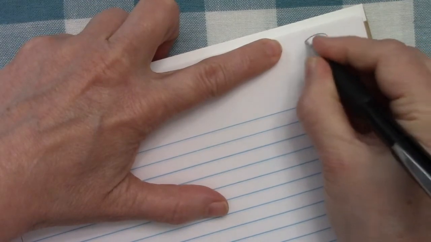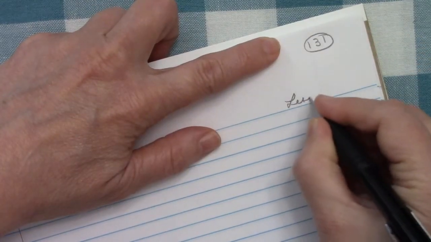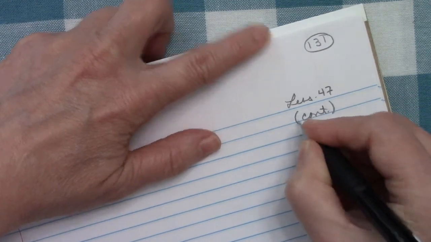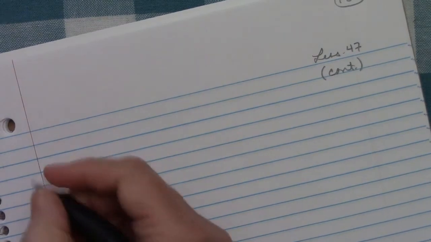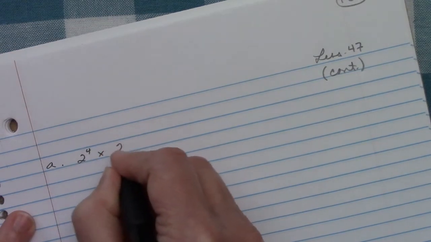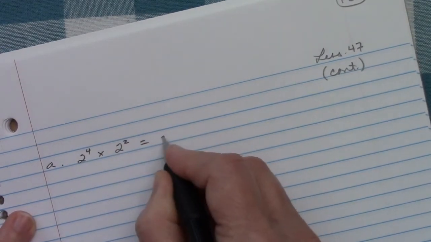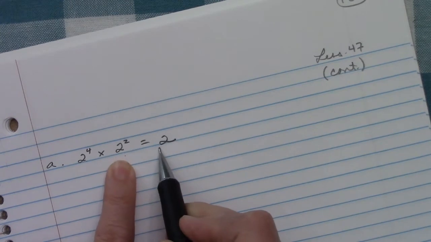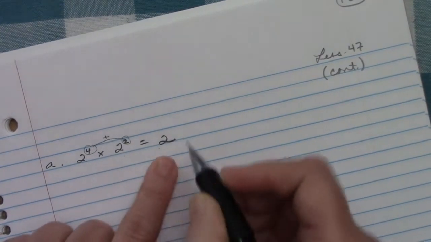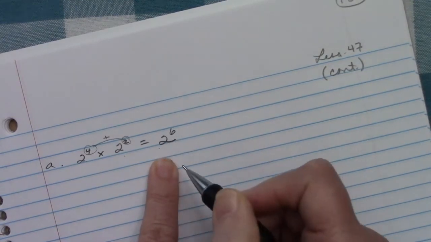This is going to be page 131. And we're on lesson 47, continued. All right, let's see what we can do here. It says find the missing exponents for A. We have 2 to the 4th times 2 to the 2nd. So if we follow our principle, the base remains the same, and we simply do what to the exponents? That's correct. We're going to add them so that this would be 2 to the 6th.